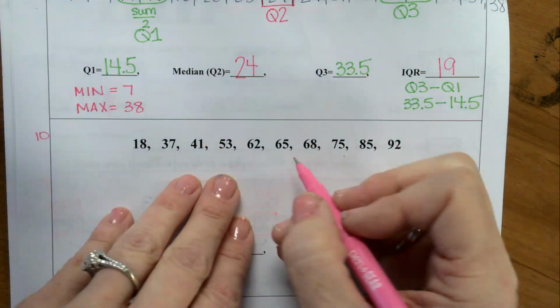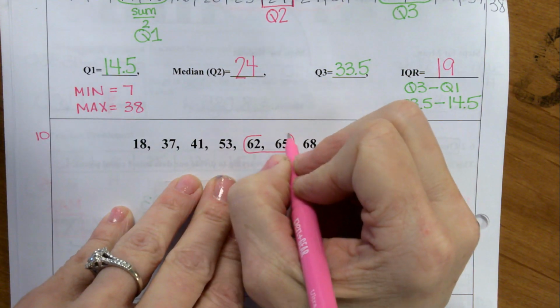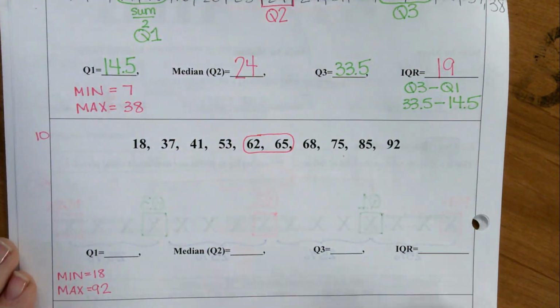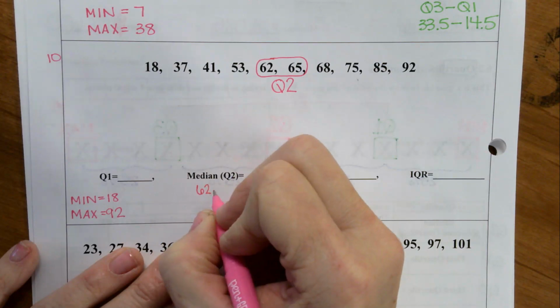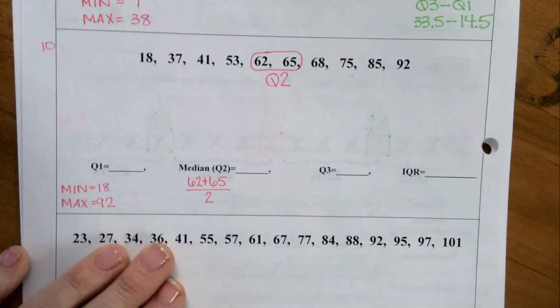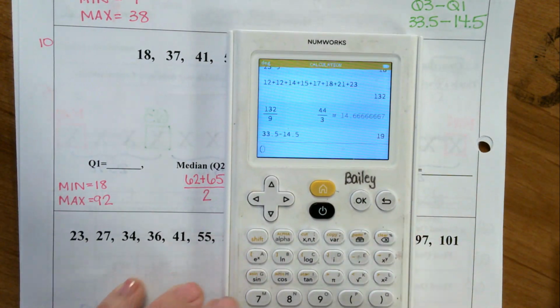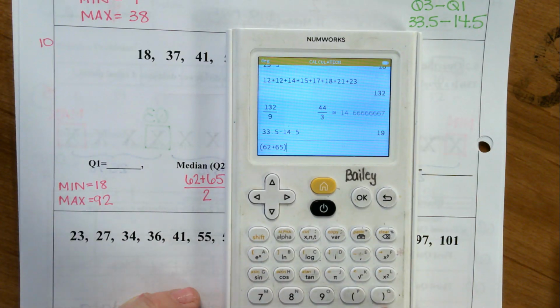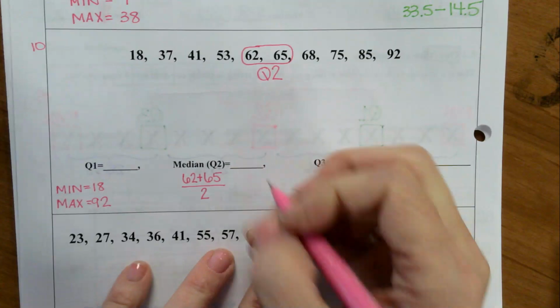So when I go here and look for my median, my quartile 2, I have to do 62 plus 65, and then I have to divide by 2, right? By the way, you can put that in your calculator all at one time. 62 plus 65. If you put it in parentheses, then you can just hit divide by 2, and you'll get 63.5.